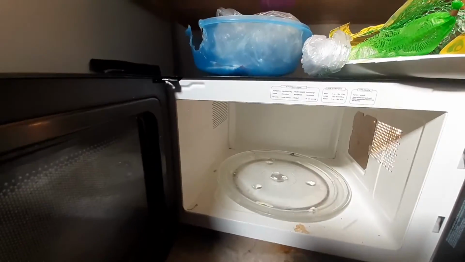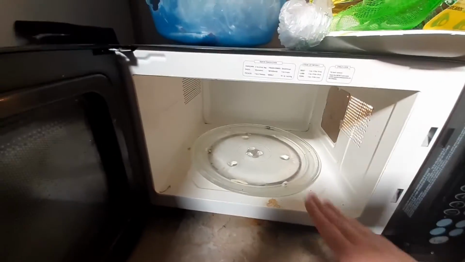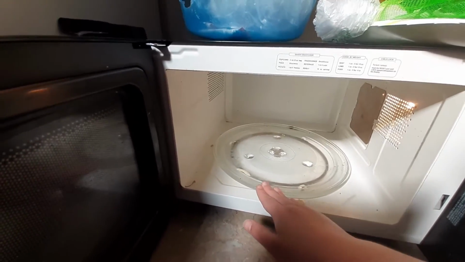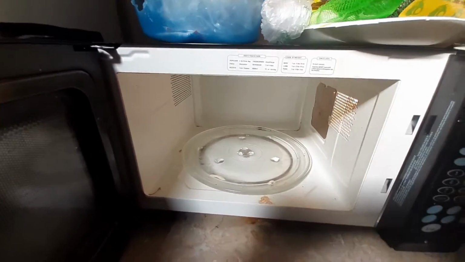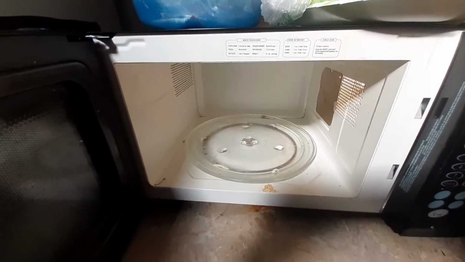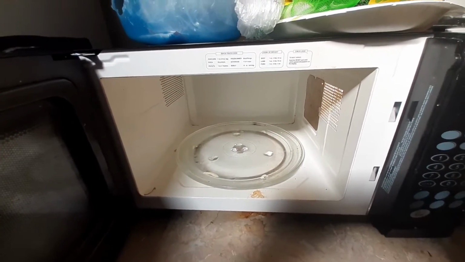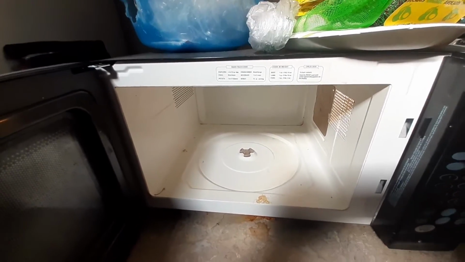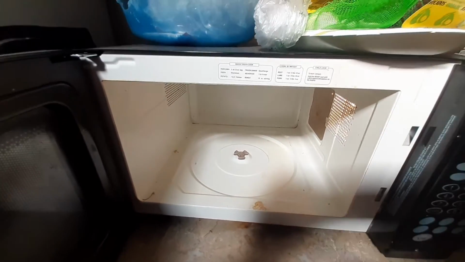However, the only thing we need to do to our microwave is, if yours has a rotating tray on it, like most do, we just need to take it out for this experiment. Mine's a little bit dirty, sorry about that. And as you can see, I've gone ahead and removed the rotating tray from my microwave.